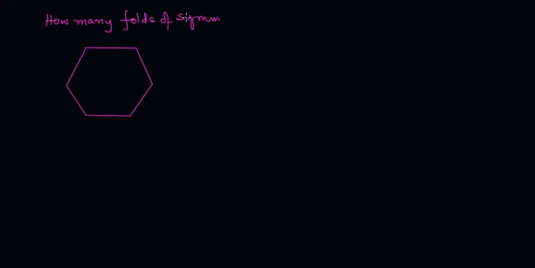Now suppose you are asked how many folds of symmetry does this hexagon have? So if you rotate this hexagon, this is the question. So what's the answer?